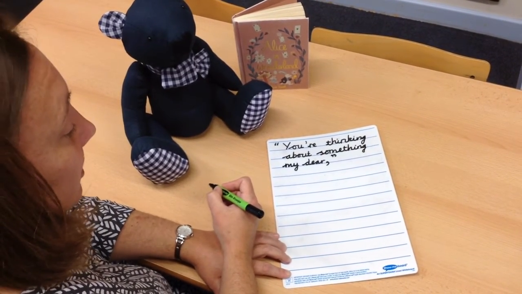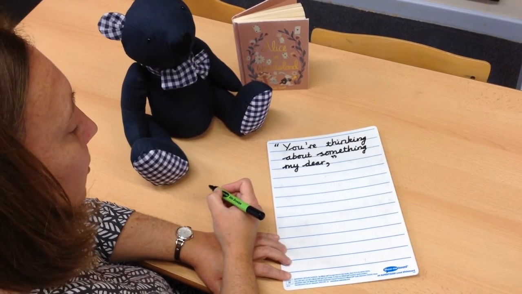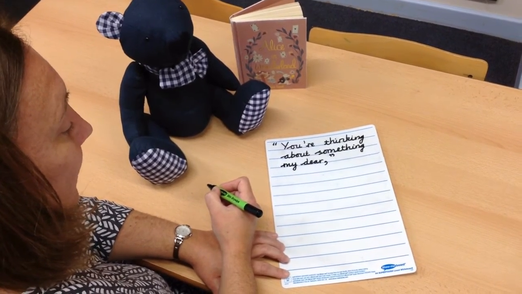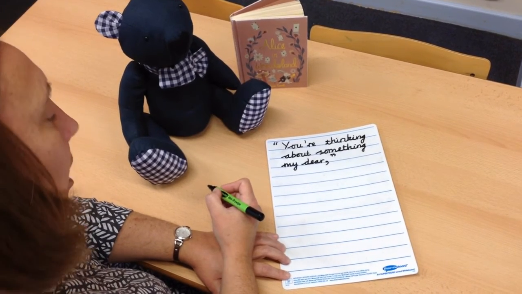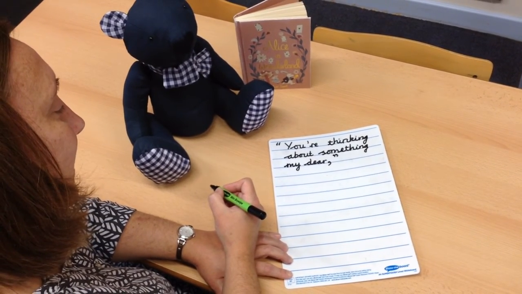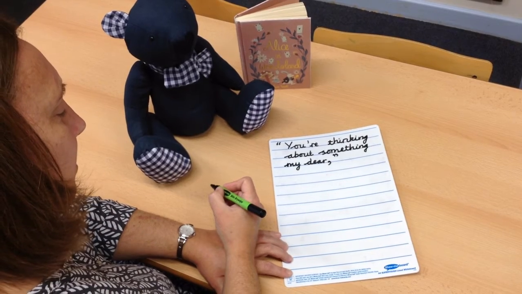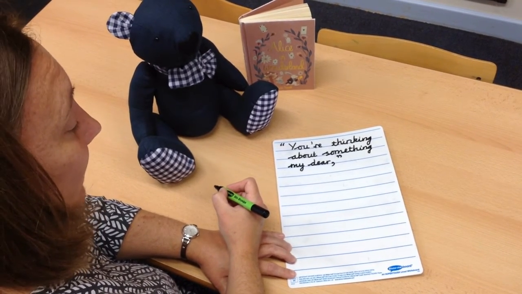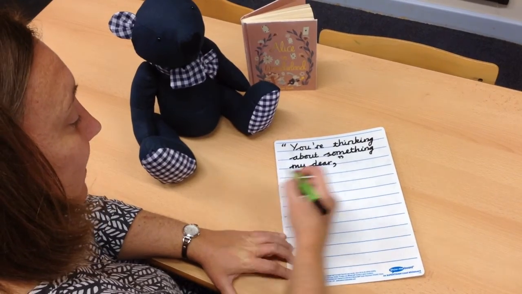This is something the Duchess is saying. I'm going to try and use a better word for said. So rather than putting "said the Duchess," I wonder how she might be saying that. "You're thinking about something, my dear." She's suggesting that, so I'm going to use suggested.